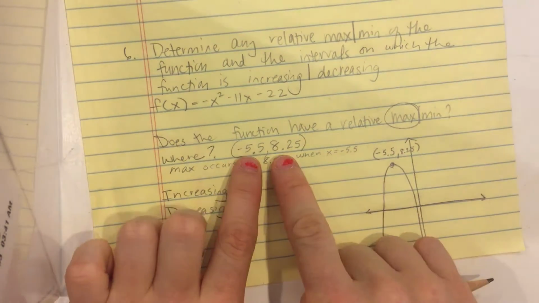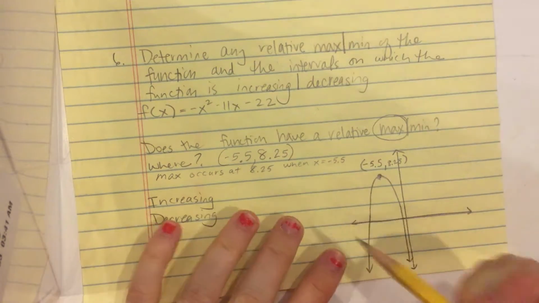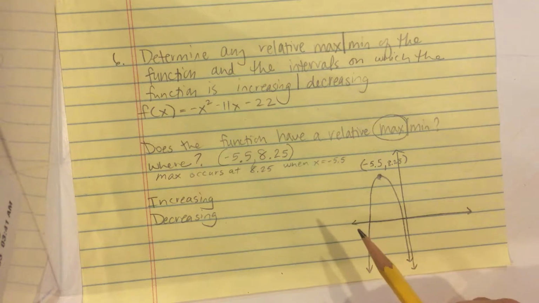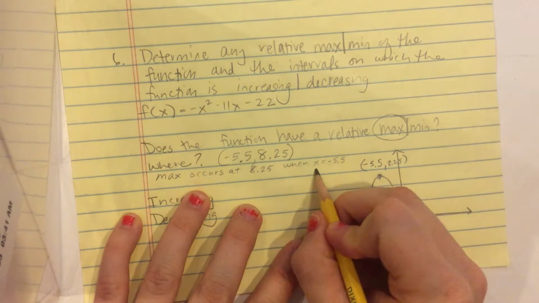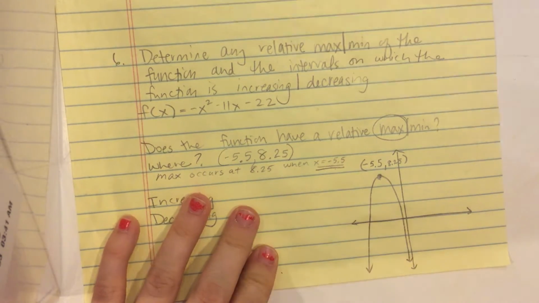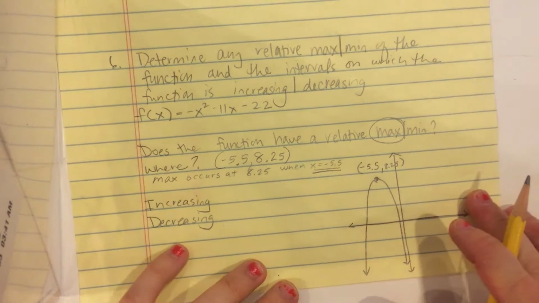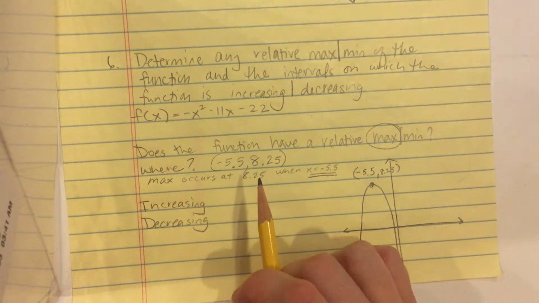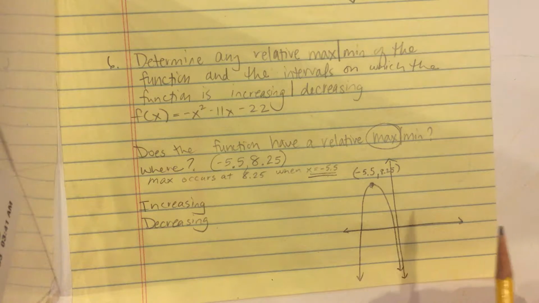So you're actually rewriting that ordered pair. And what I do, because I know a lot of people get confused on this particular question, is I look for that x equals. And I know the x coordinate is going to go where the x equals. The other question will be answered with the y coordinate. So that's how you write that if you're getting confused on that particular part.